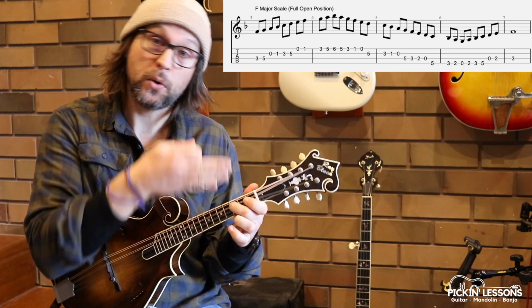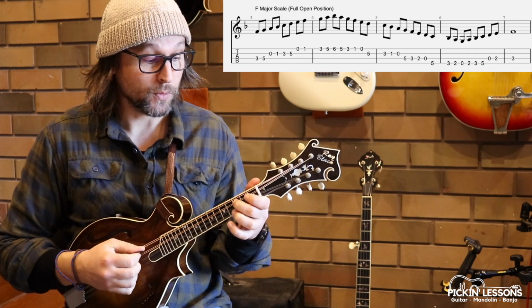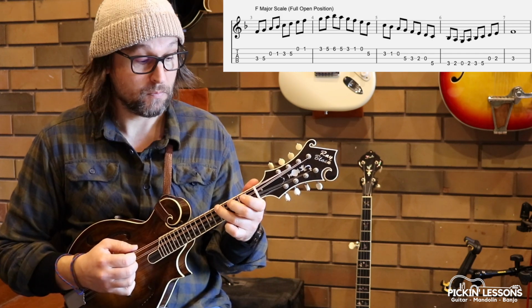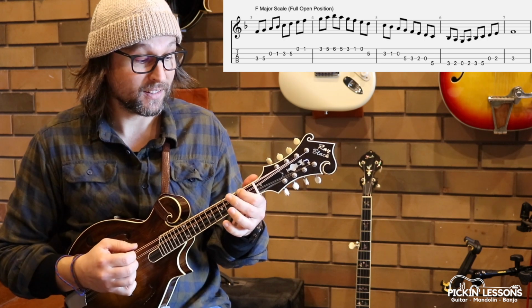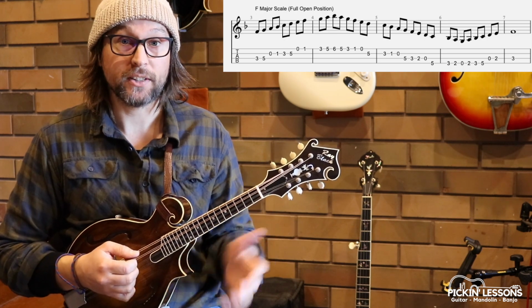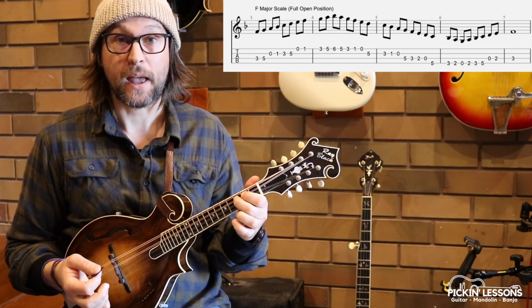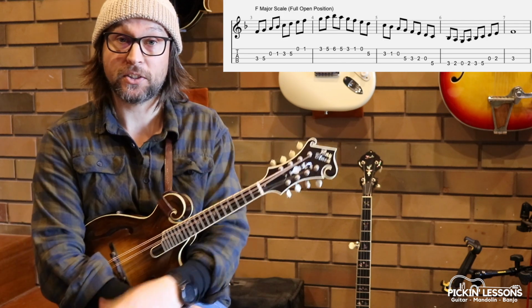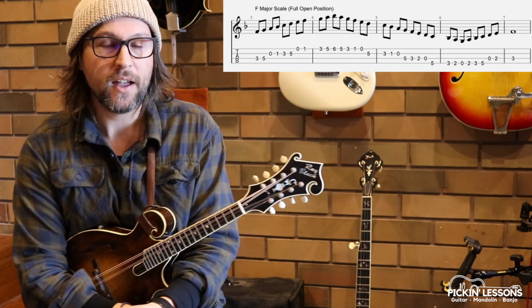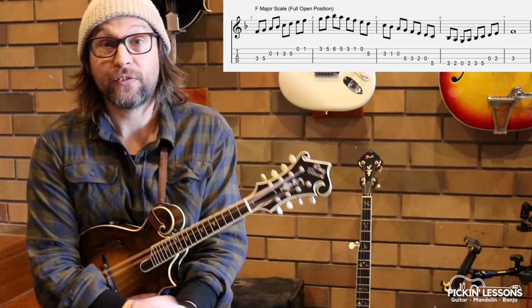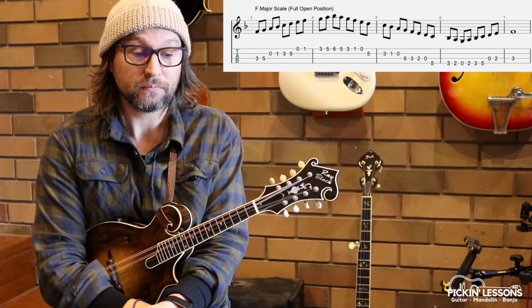Now, root note, let's go down to the bottom to the G. So we've got F, E, D, C, B flat, A, and G. So we can go down as far as that open G there, and then run back up, and we can finish on the root note. So that's a really nice exercise just to bring it back home to the F, but that gives us all of our open position notes found in the F major scale.